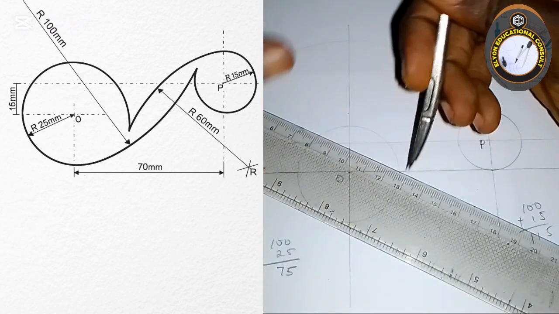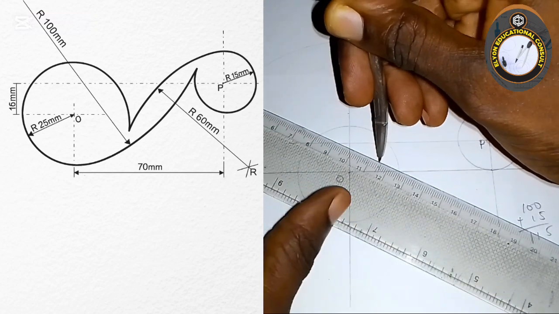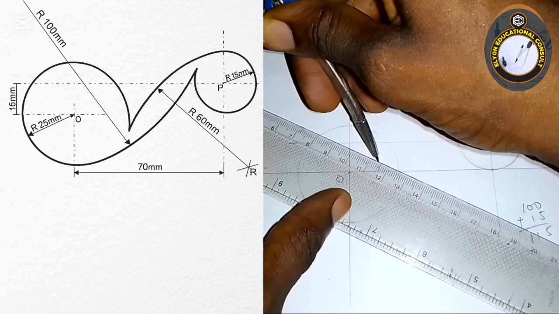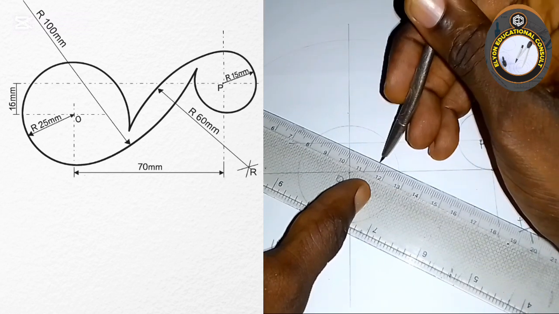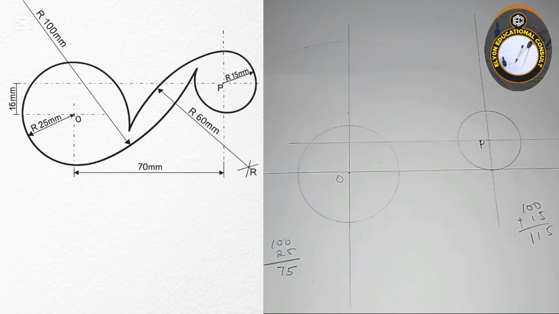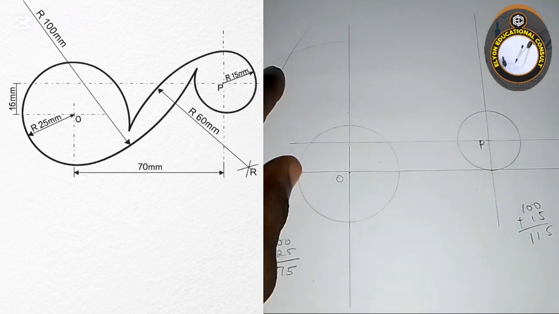So I will stretch my compass to 11.5. Okay, this is 11.5. We need to needle on point P to draw this arc intersection.